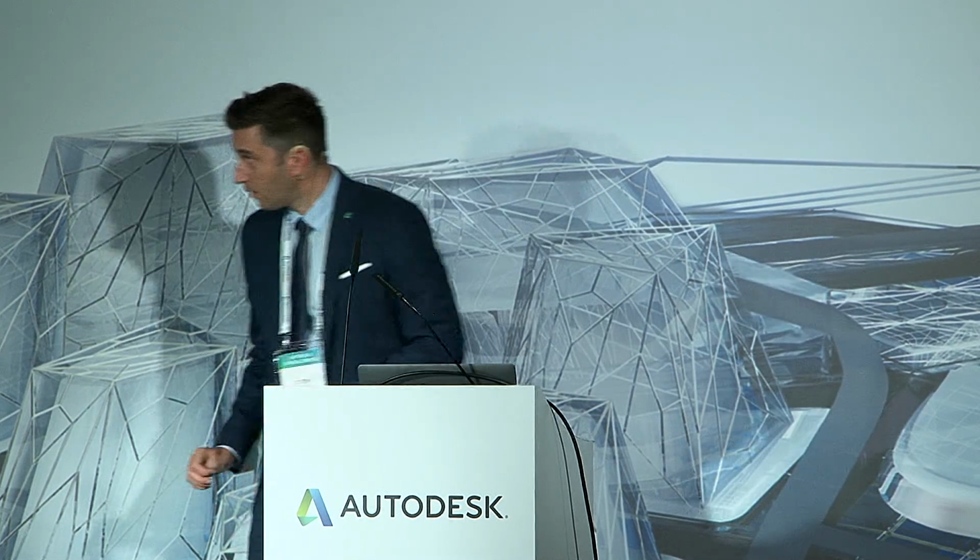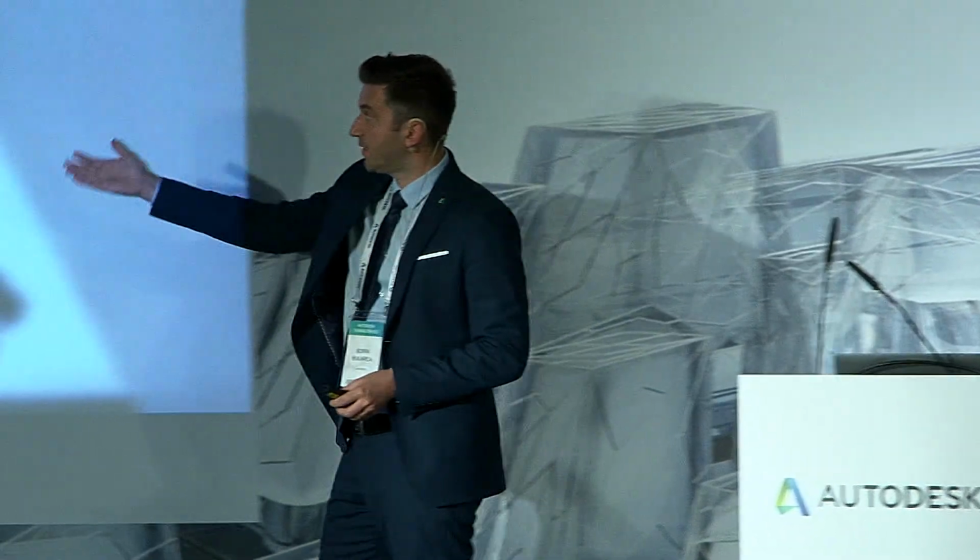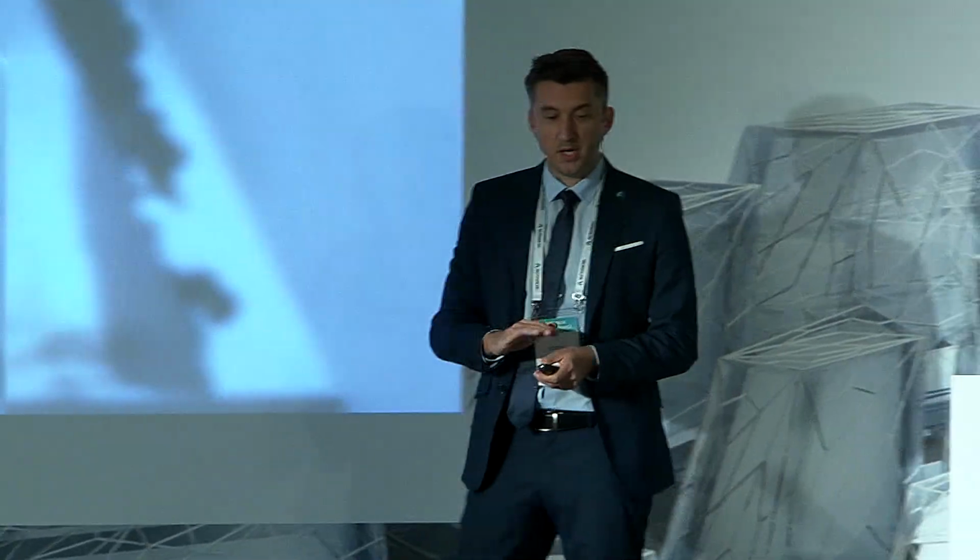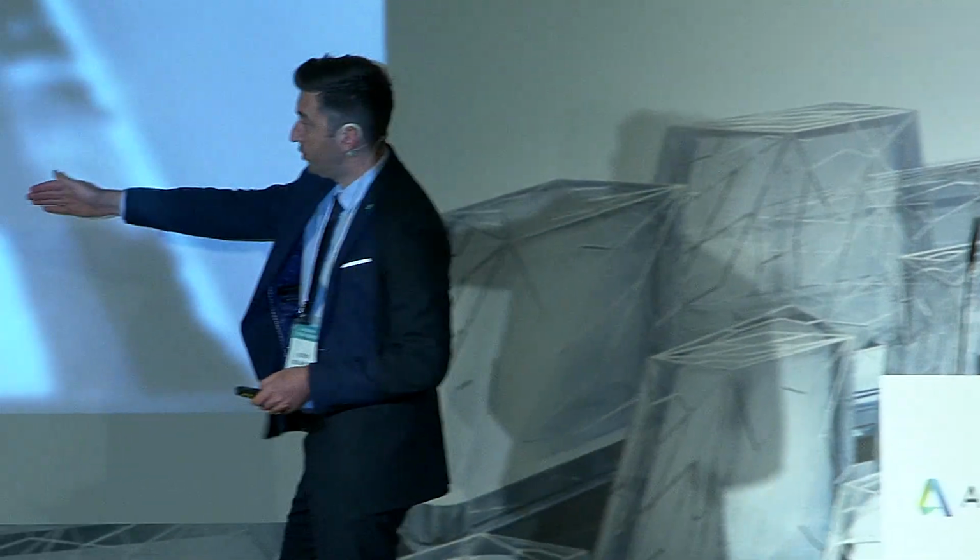So last step, and now we just need to remove the gypsum. This is, by the way, a gypsum printing. So we just have to remove the excess gypsum, which is not hardened. And this material can be reused for a different printing, for example.